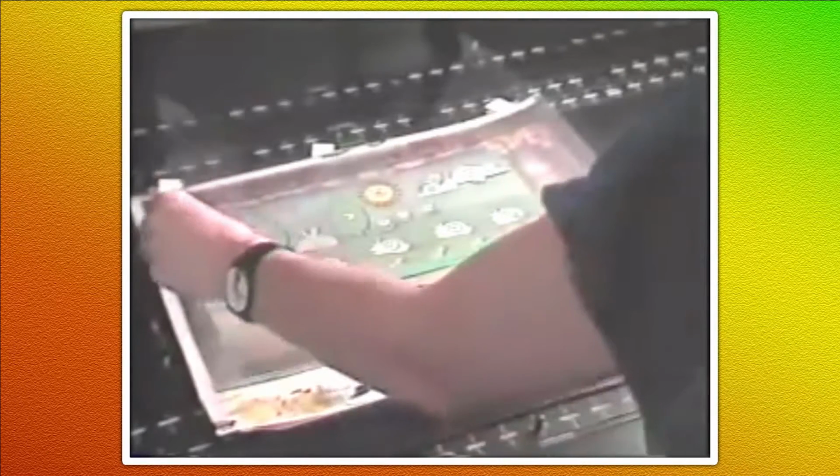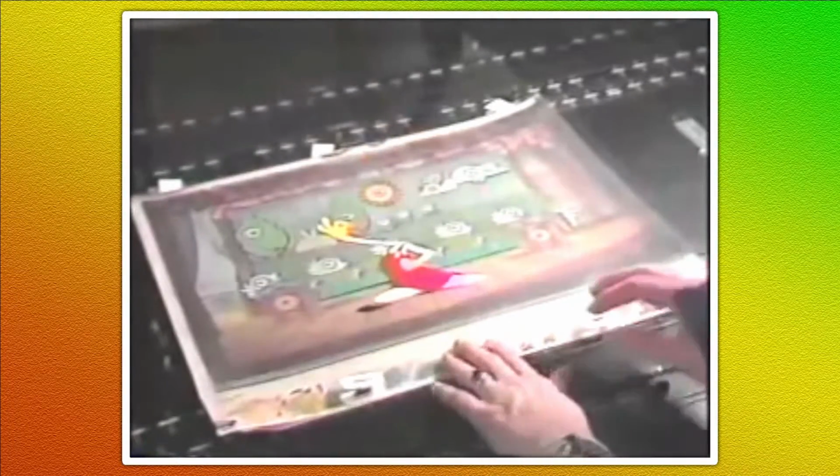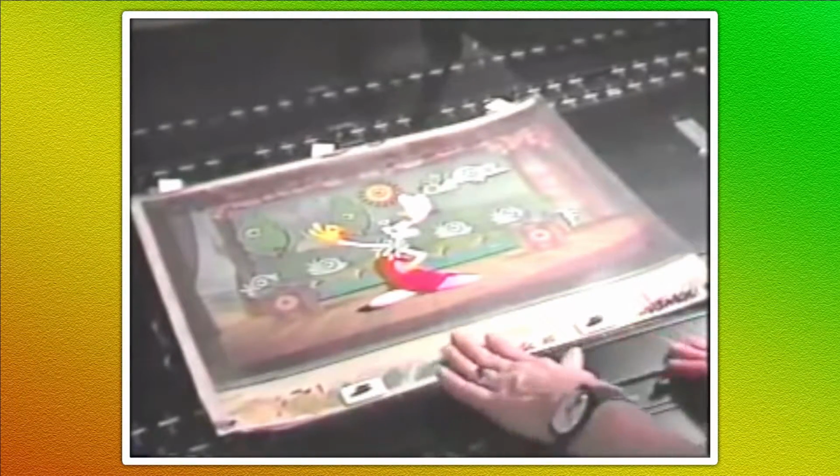So now that I explained to you what animation cells are and why I think they're cool, now all I have to do is wait a week or two for the cells to actually come in the mail so I can finish this video. Right now, I have just placed my order for these cells. It is March 26th, so I guess I'll see you when they come in the mail.